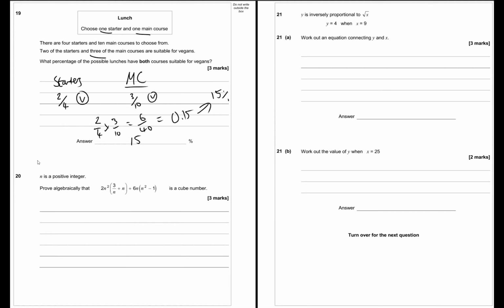Okay, 20. n is a positive integer. Prove algebraically that this is a cube number. So a cube number is going to be something of the form n cubed. So what we want to do is rearrange all of this to get it to n cubed. So we're going to multiply everything out and then try to simplify.